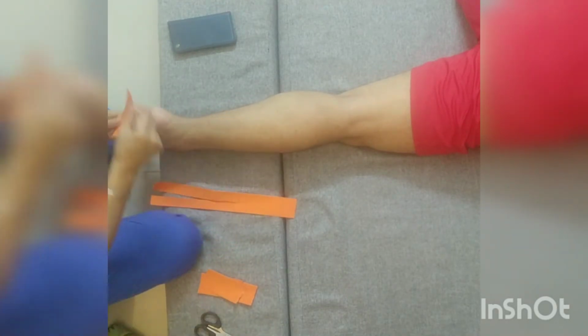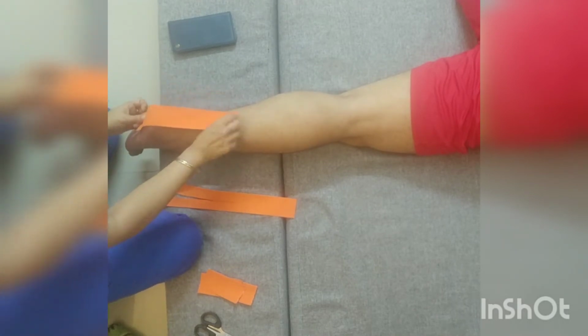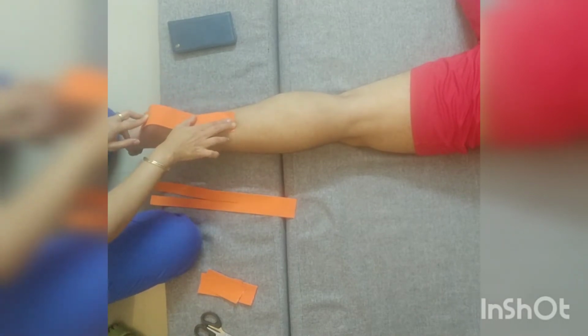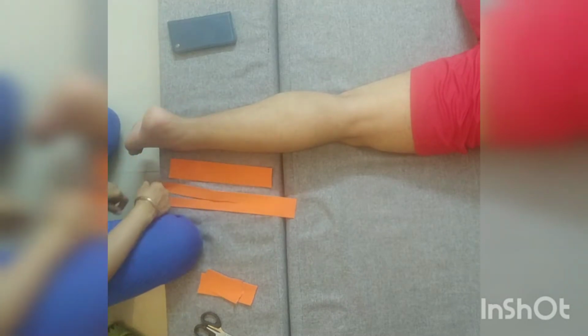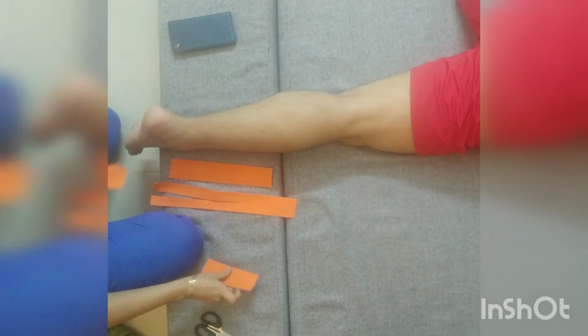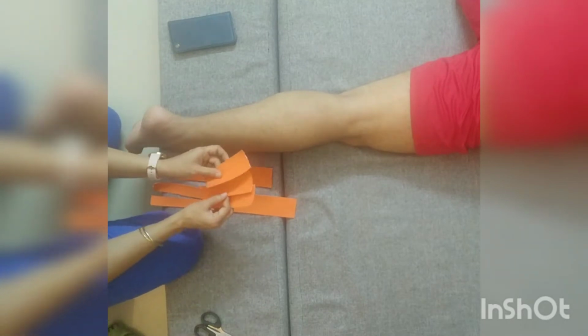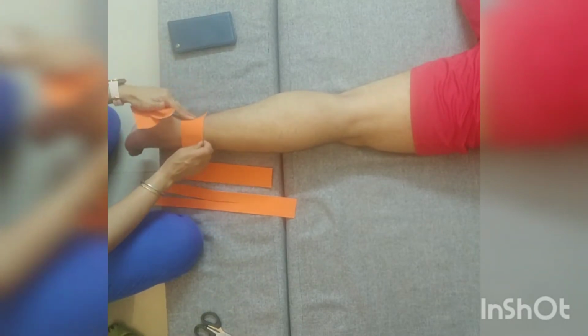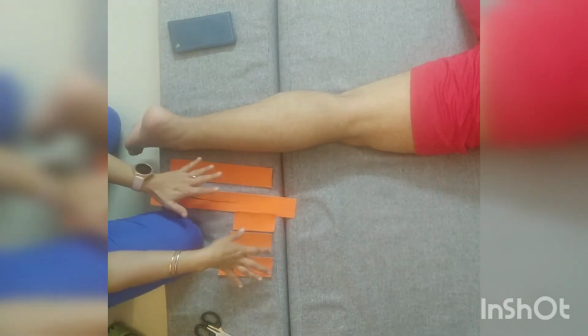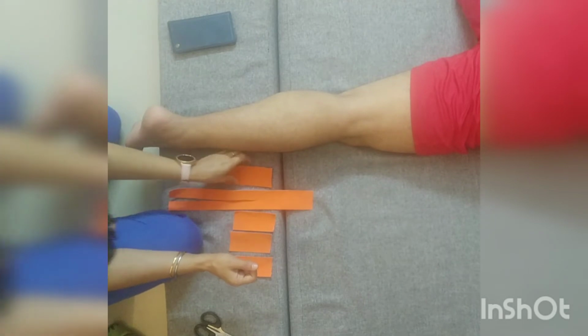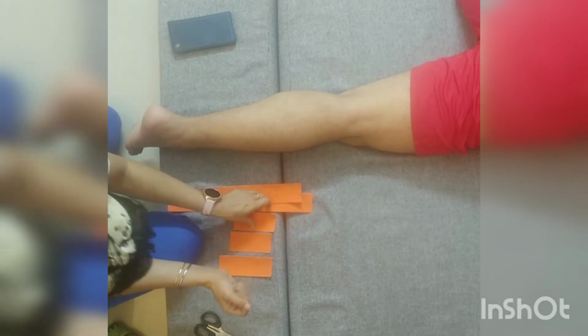And there should be another strip which should reach just where the Achilles starts. Okay, so this will be the second strip, and there will be 3 almost same size strips to reinforce your Achilles. Alright, so every day you have to do it like one longer strip, the second one is the shorter, and 3 of the same size. Right, so first we'll start with the long strip.